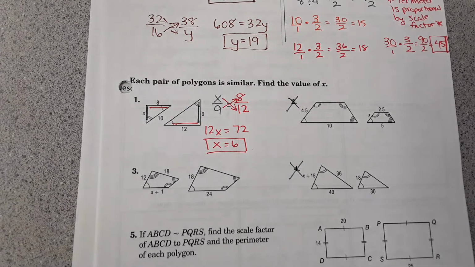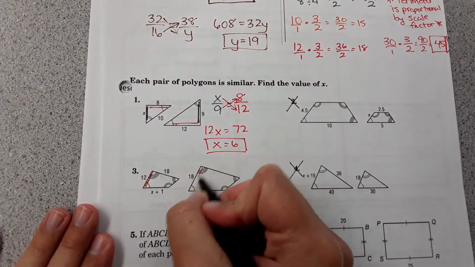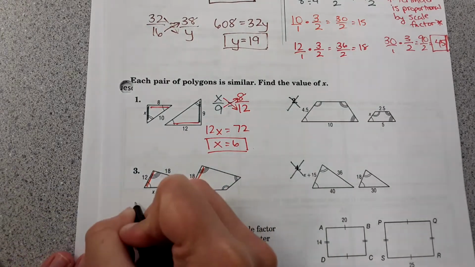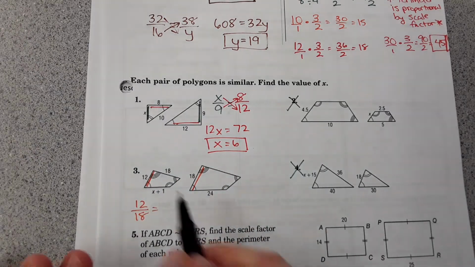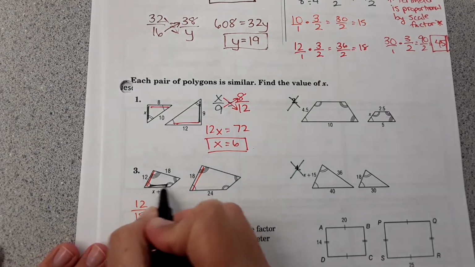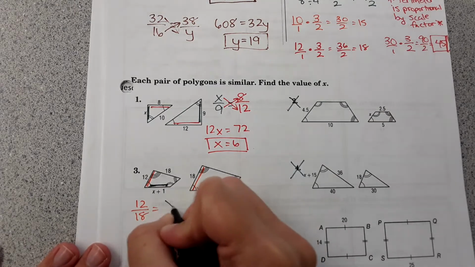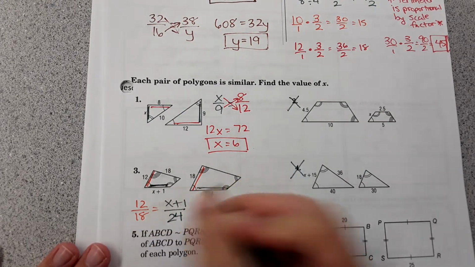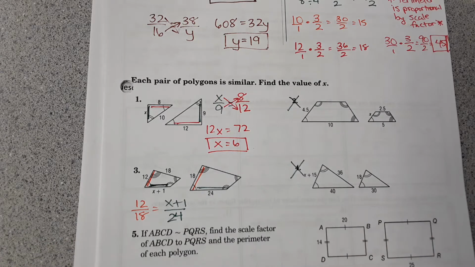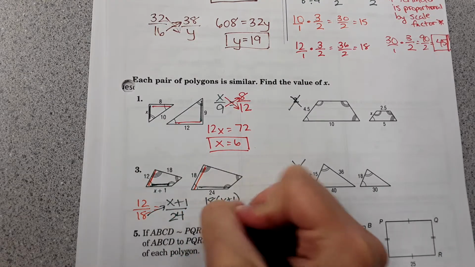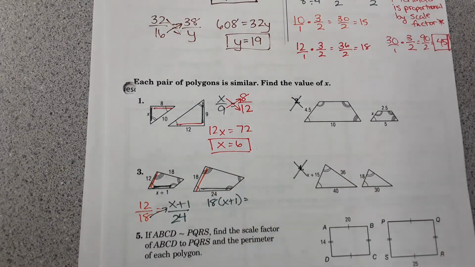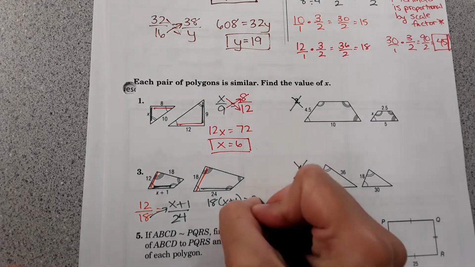Number 3, this side corresponds with here, so 12 over 18 equals, I need to find x, so that's why I'm using this side. This corresponds with 24, so x plus 1 over 24. And then cross multiplication, 18 times x plus 1, 12 times 24, comes out to 288.